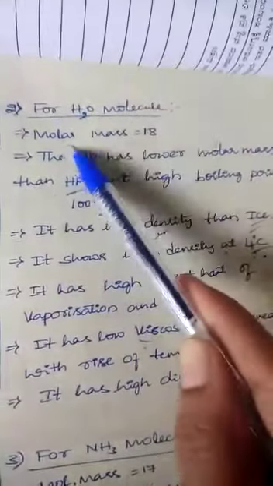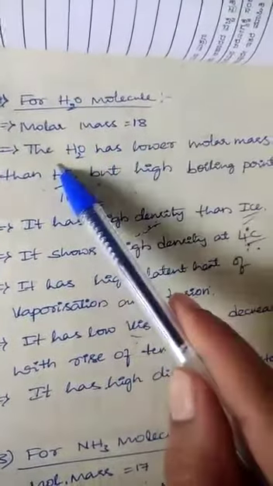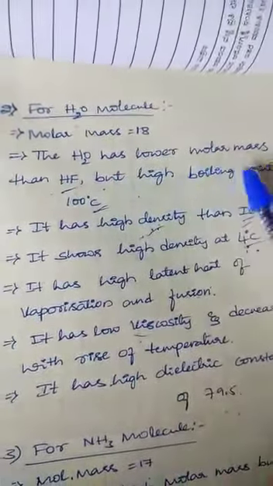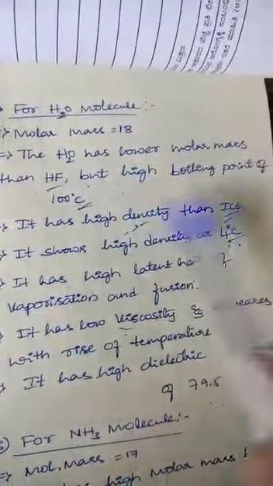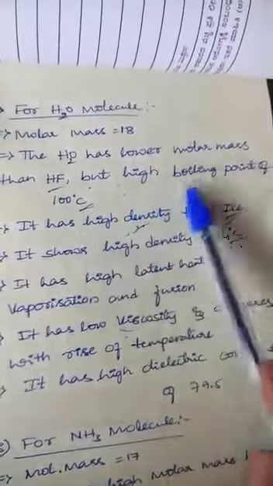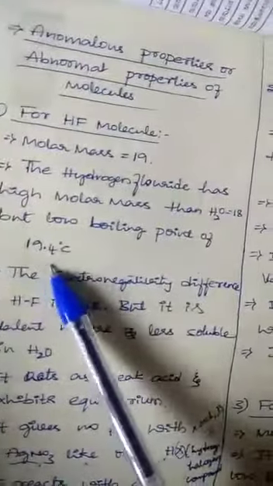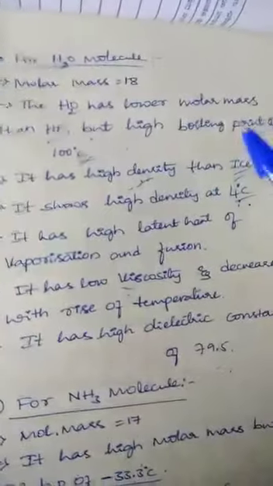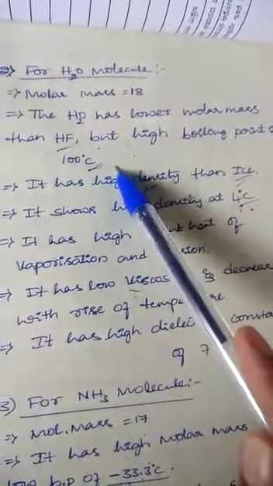Next one is the water molecule. The molar mass of water is 18. Water has a lower molar mass than hydrogen fluoride but a high boiling point of 100 degrees Celsius. Hydrogen fluoride's boiling point is 19.4 degrees Celsius, but water's is 100 degrees Celsius.